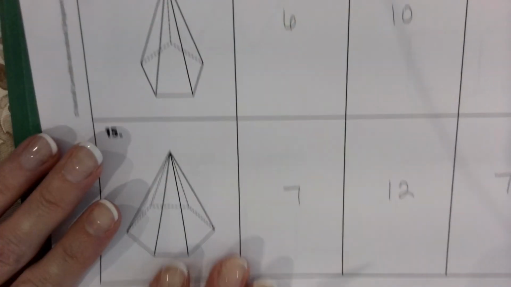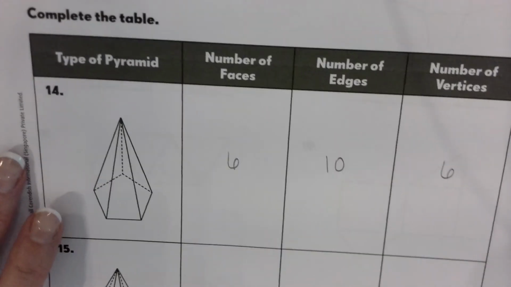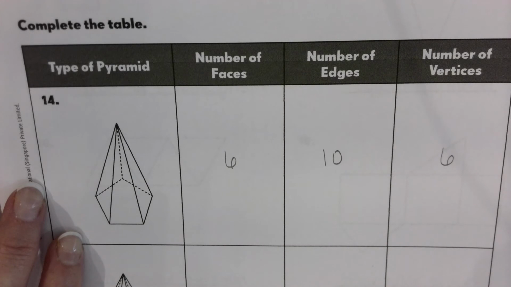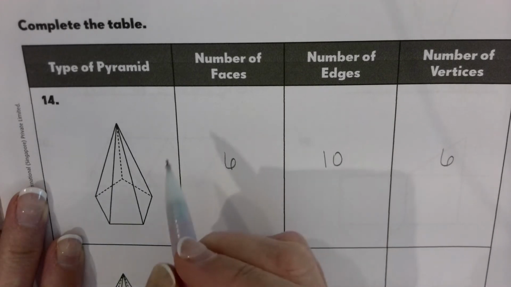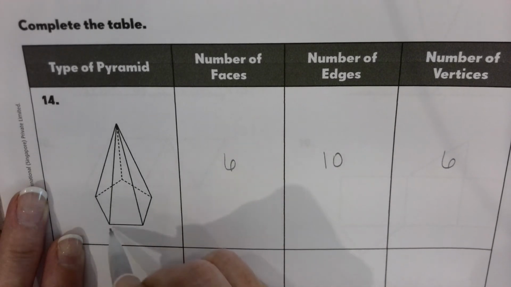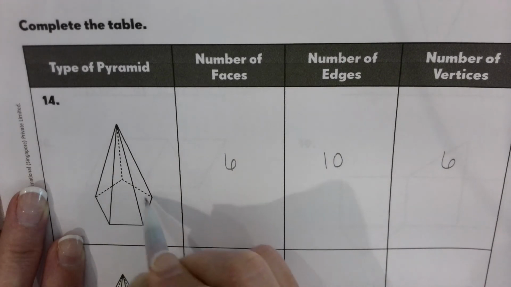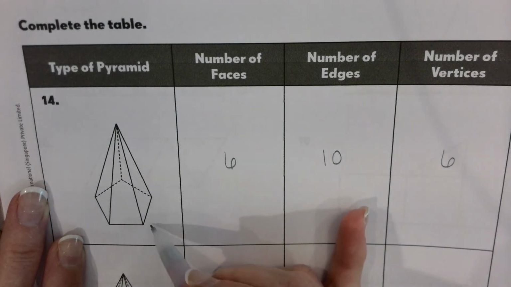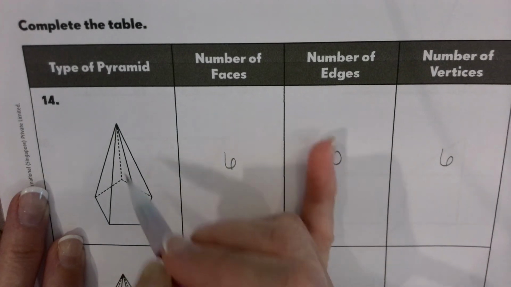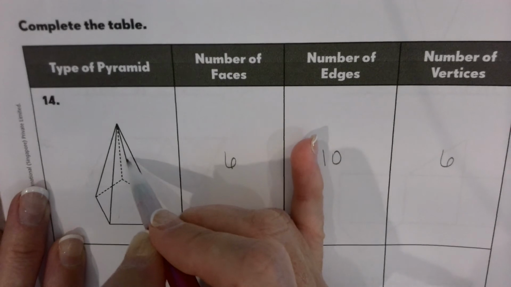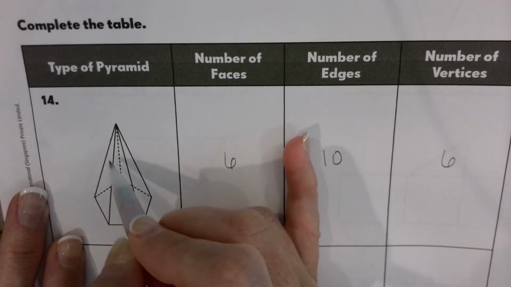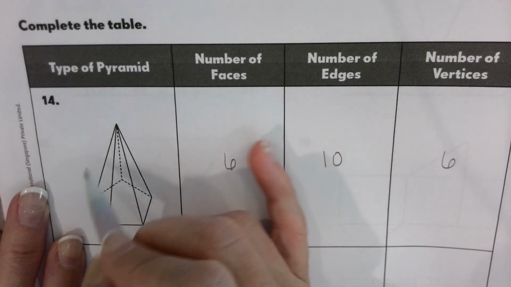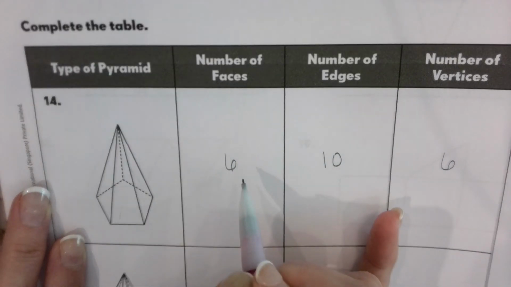Okay, so let's come right here. We're going to do the same thing that we did with the prisms. We're going to see if we can figure out how many faces there are on each of these pyramids. So this is a pentagon at the bottom, so it's a pentagonal pyramid. So the number of faces would be 1 would be the pentagon at the bottom, and then 2, 3, 4, 5, 6. There's 5 triangles going around. So 5 plus the base would be 6.